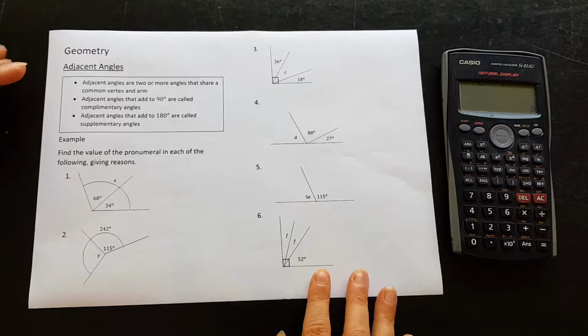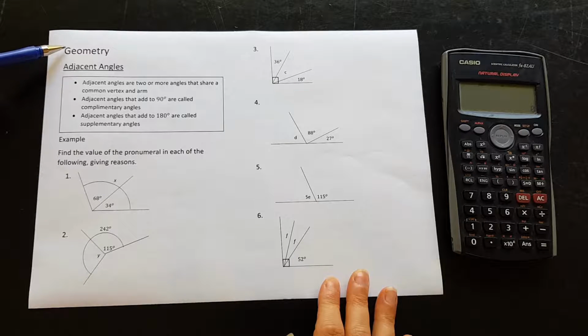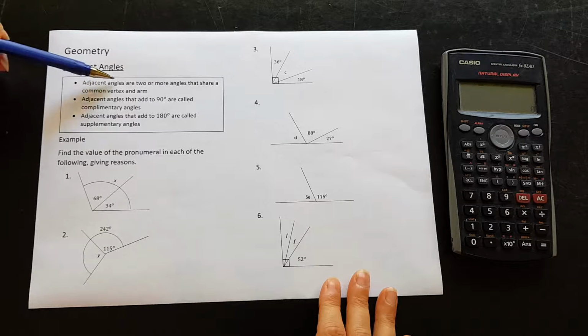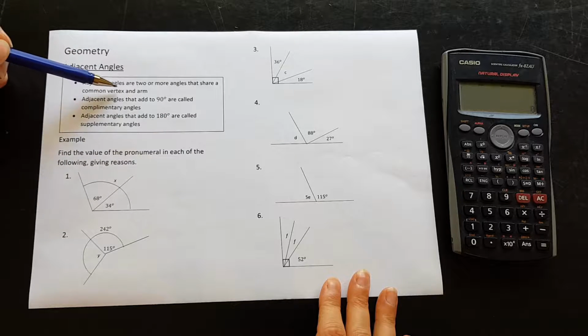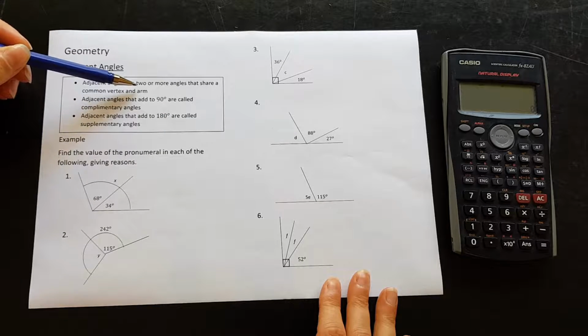Today we are starting a new topic on geometry. Today we're going to look at something called adjacent angles. And there's a few things I'd like you to learn about adjacent angles. First of all, the word itself. Adjacent angles just means two or more angles that share a common vertex and arm.